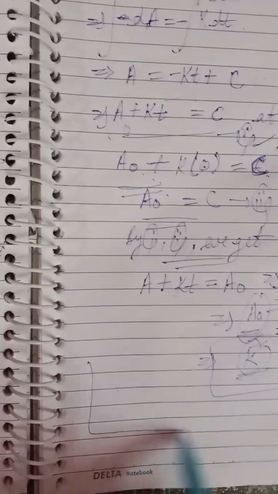Now if we plot a graph and observe the characteristics of reactions of zero order, it is found that when we plot a graph of concentration against time, we get a slope like this.